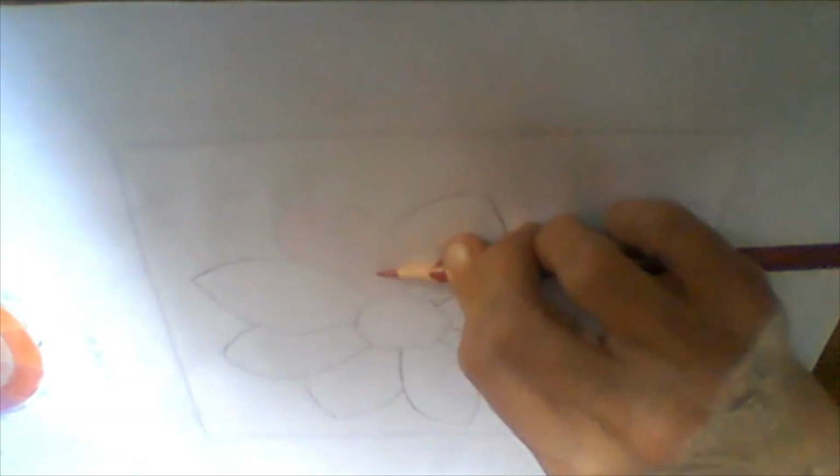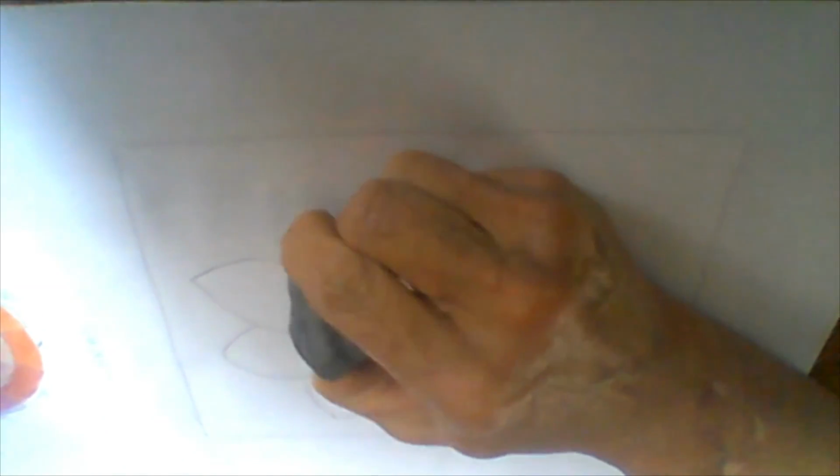If you work lightly with your pencil, you can still erase. All right, so here I put down the mid-tone, and now I'm just lifting out the white areas that I can see, so that I know from here on to work around them.